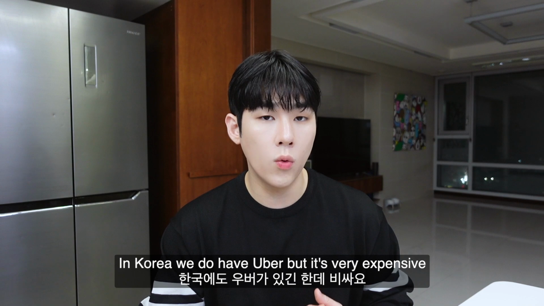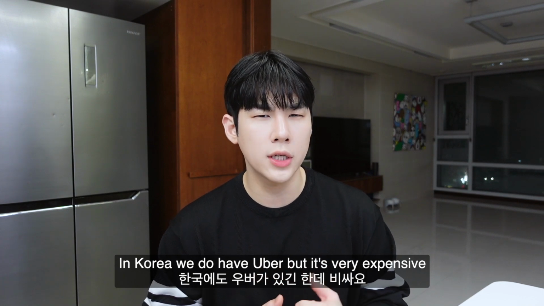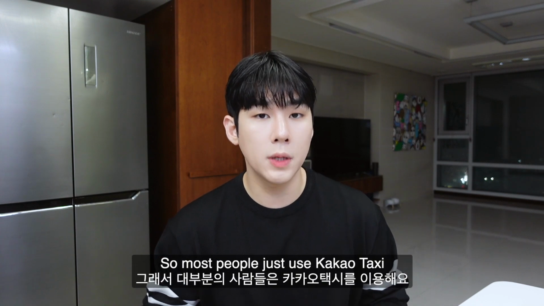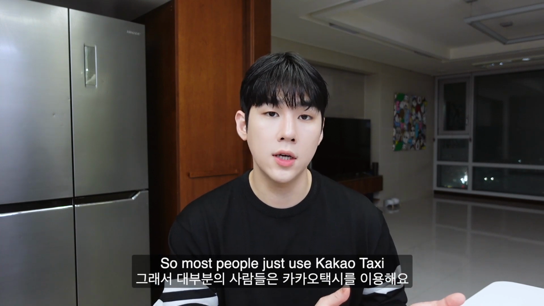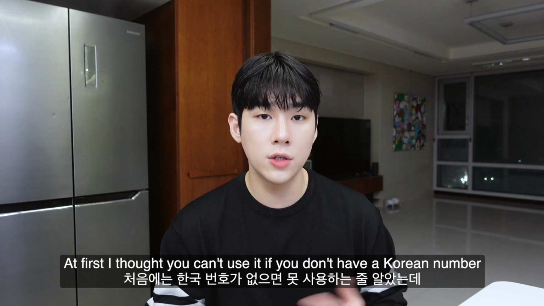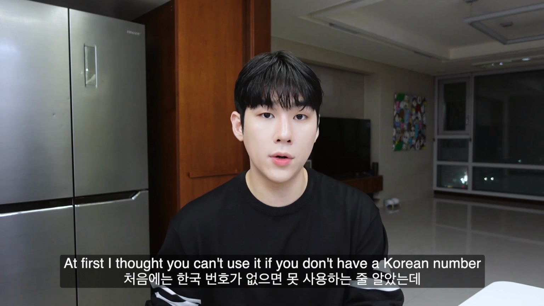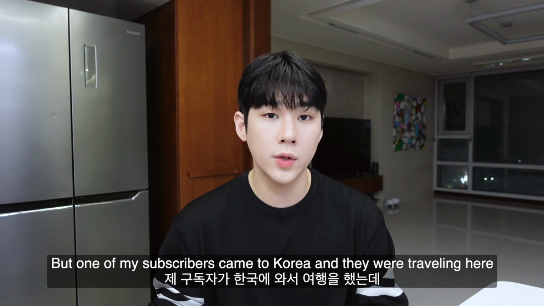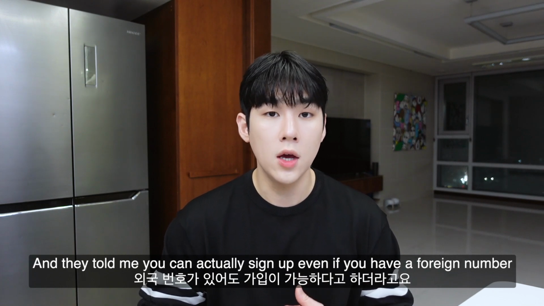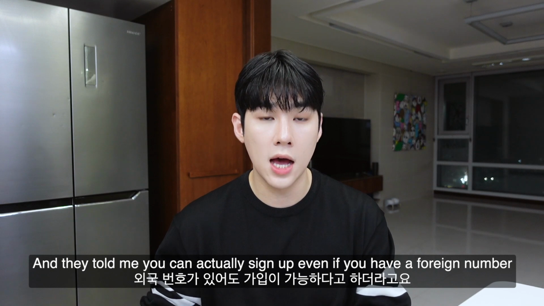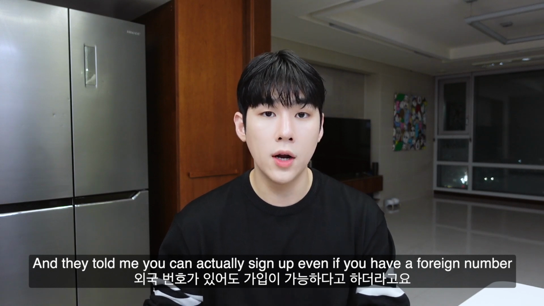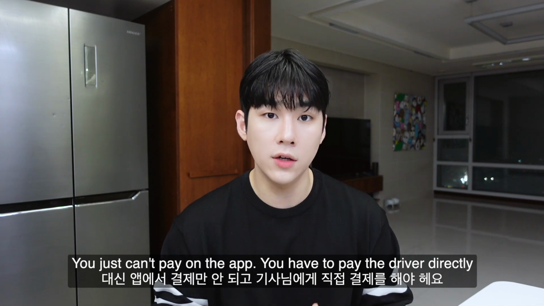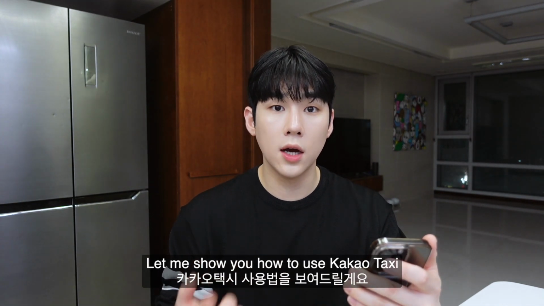In Korea, we do have Uber, but Uber is very expensive. It's like the premium service, so most people just use Cacao Taxi. And at first, I thought you can't use it if you don't have a Korean number and if you're not living here. But one of my subscribers came to Korea and was traveling here and they told me you can actually sign up even if you have a foreign number. You just can't pay with the app. You have to pay the driver yourself. Now let me show you how to use Cacao Taxi.